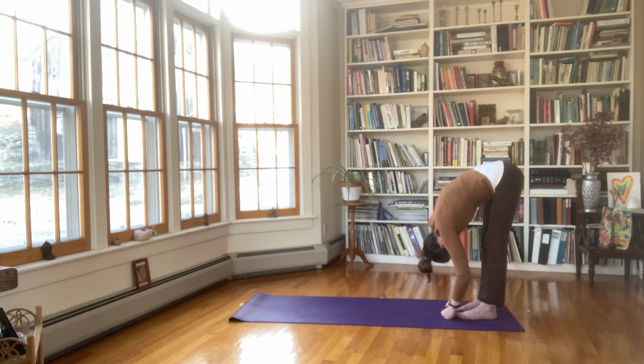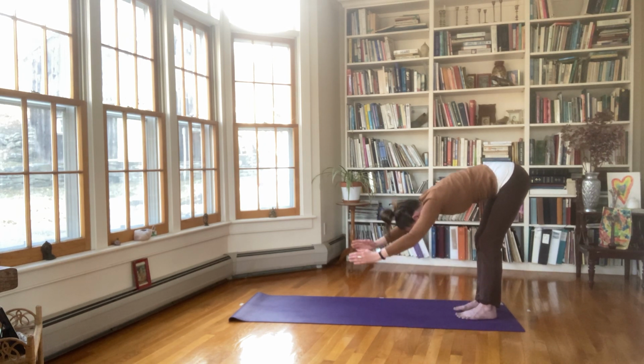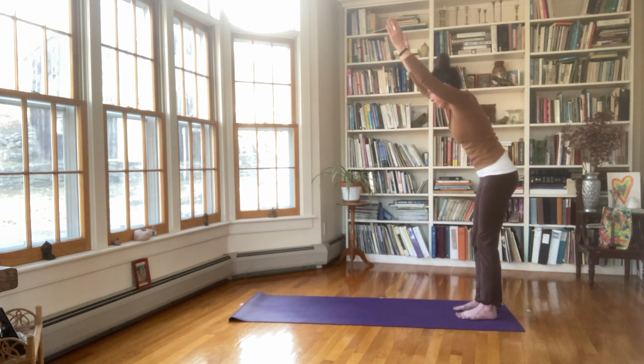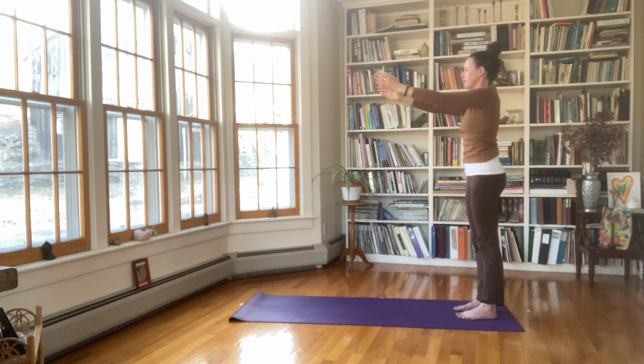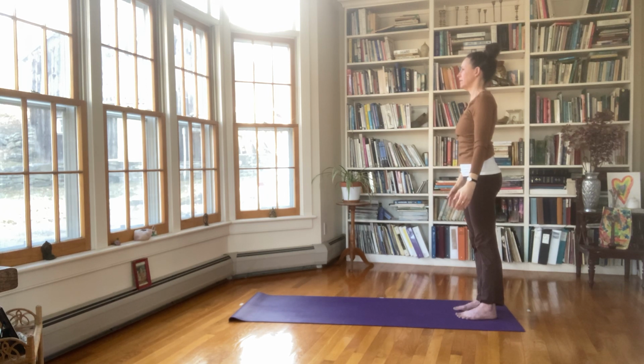As you prepare to come up to the top, think of the spaciousness and the ability to move through space as you inhale, float up to the top. And with the exhale, bring the arms down to the front. Relax the breathing. Feel samastiti. Steady, comfortable posture.